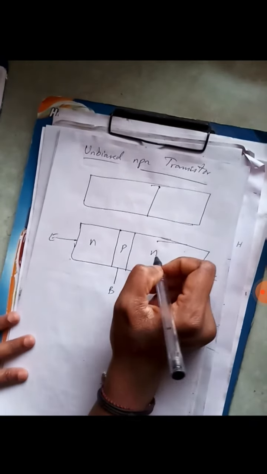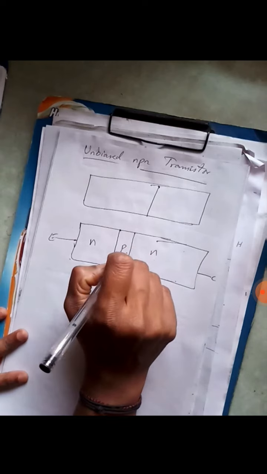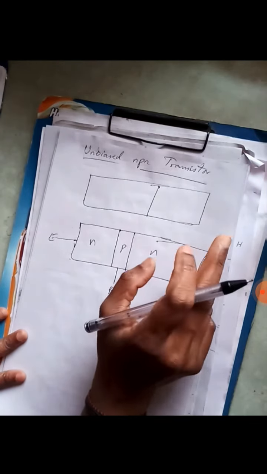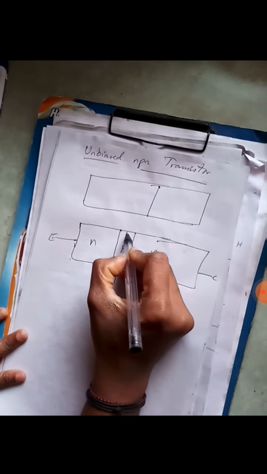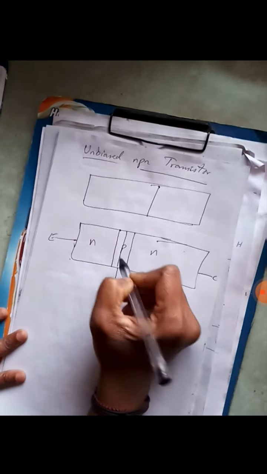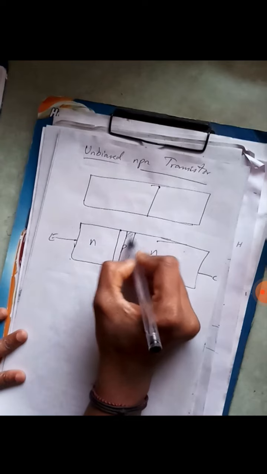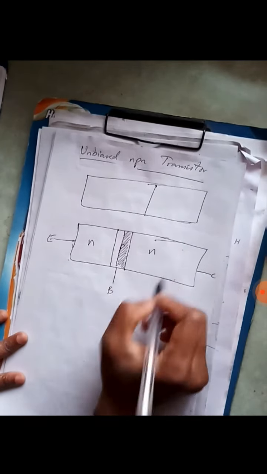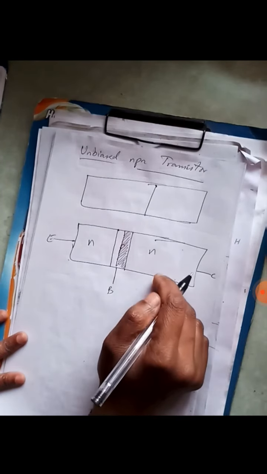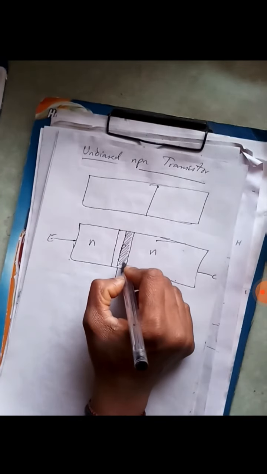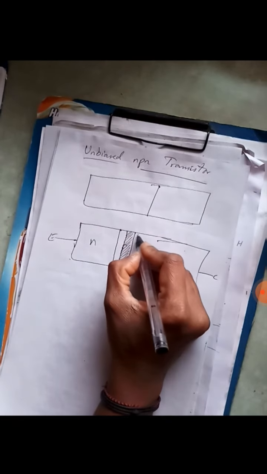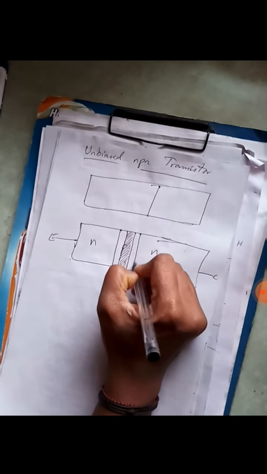NPN. So as we have already seen in the semiconductor chapter, where it is lightly doped, the width of the depletion region is very large. The width of the depletion region is very large. Between the emitter, collector and base junctions, the base is the layer which is lightly doped compared to the collector. So here the depletion region width will be more compared to this side.